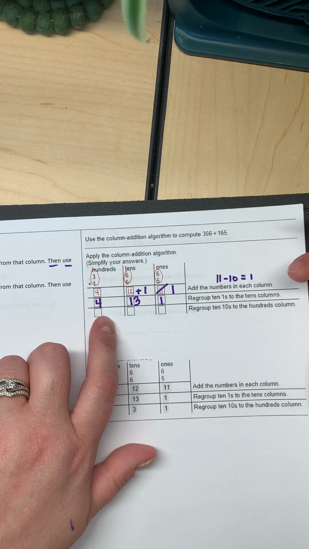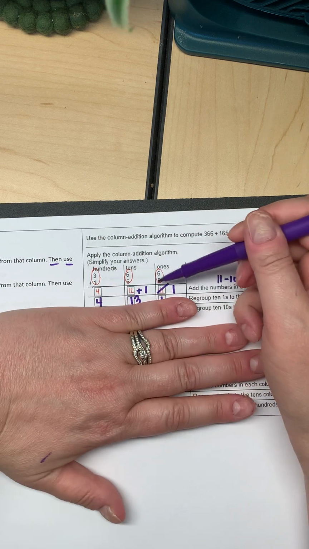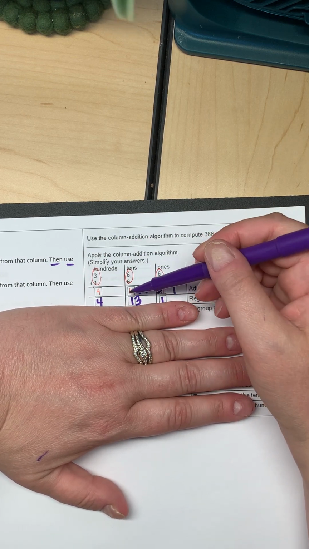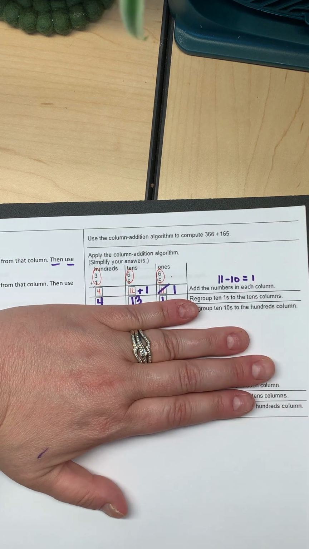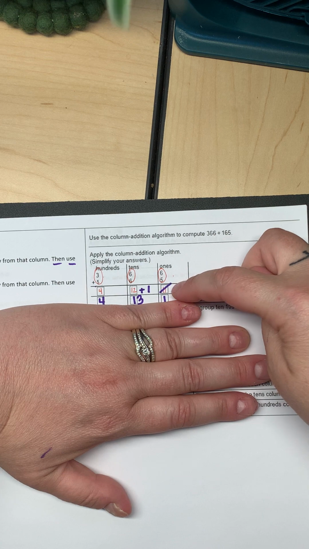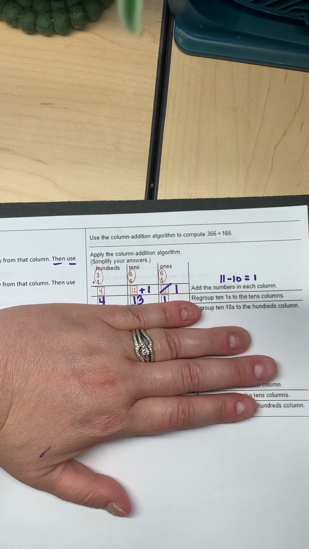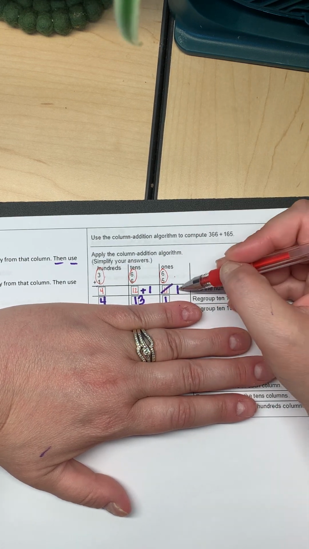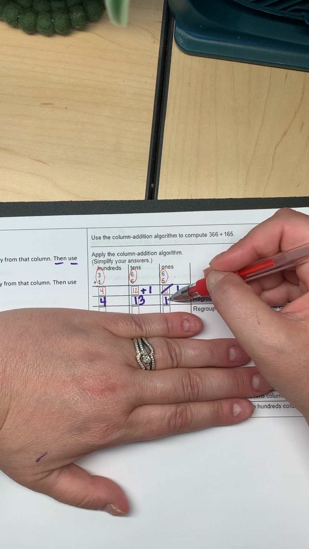Okay, so all we did was, our first step was this red. We just added up and down. 6 plus 5, 11. 6 plus 6, 12. 3 plus 1, 4. Then we looked at our ones and we said, hey, that's 11. That's too big. I need it to be 9 and under. So I subtracted off a 10 and I got this 1 right here.